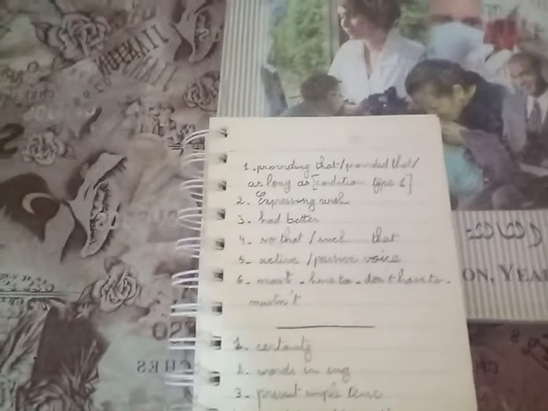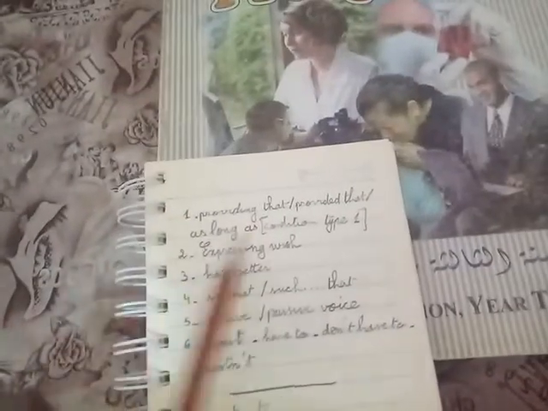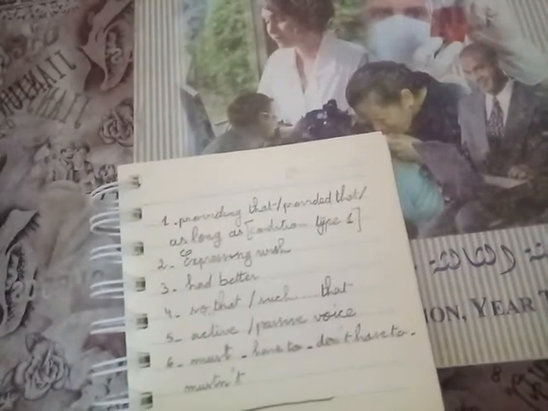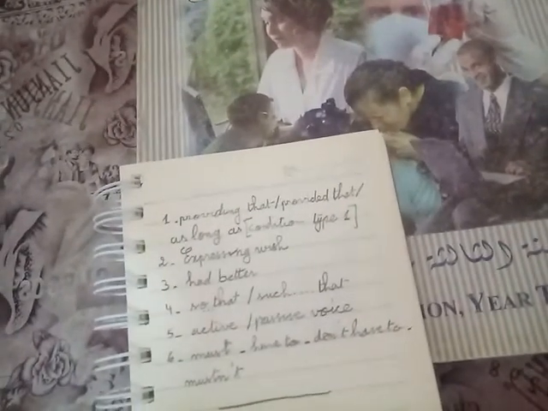Well, the first one is provided that, and as long as. Using these words, you'll be expressing condition type 1. Provided that we act now, we will stop bribery. Something like this.